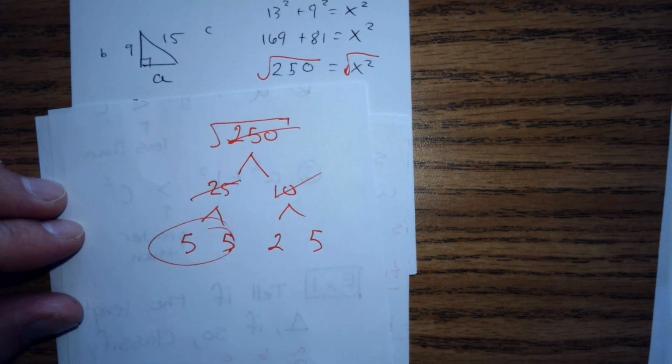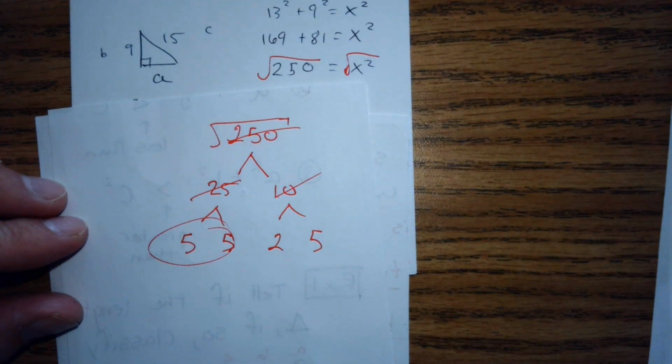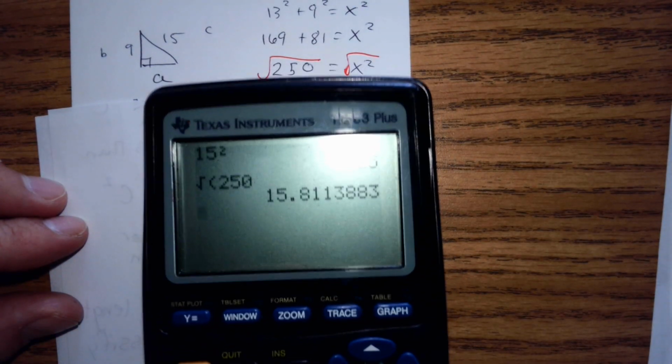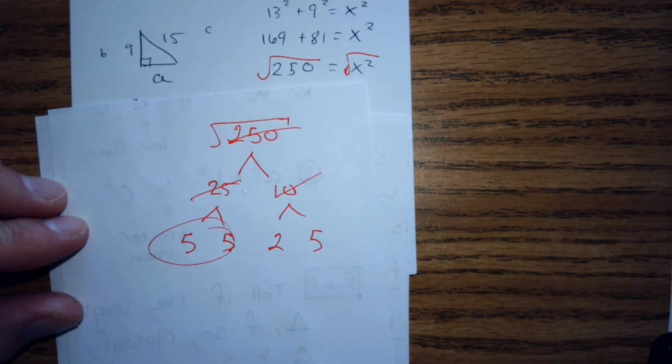Why didn't you do that to 144? Because it was a perfect square anyway, and I just did it with my calculator. I also did the square root of 250 just to check. And it was like a bunch of decimals. So now I know I have to break it down. Good question.